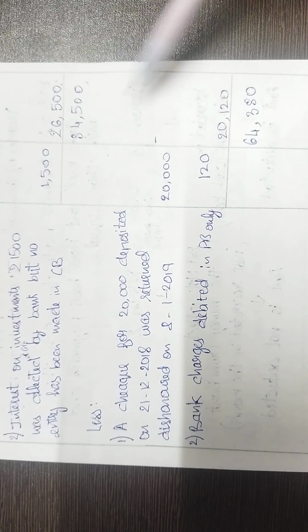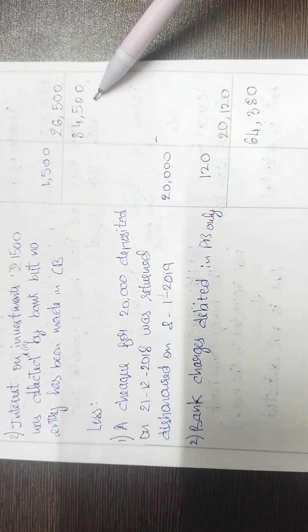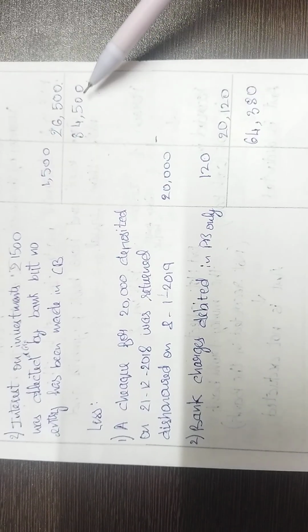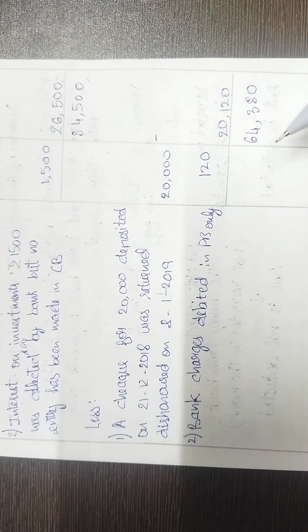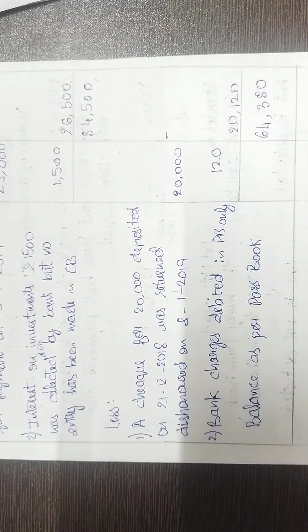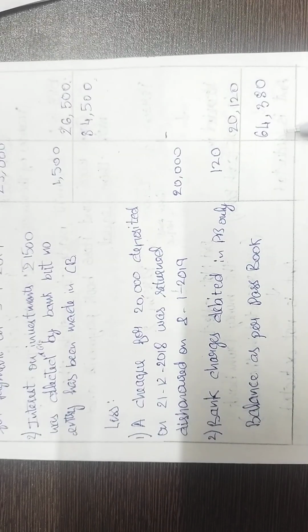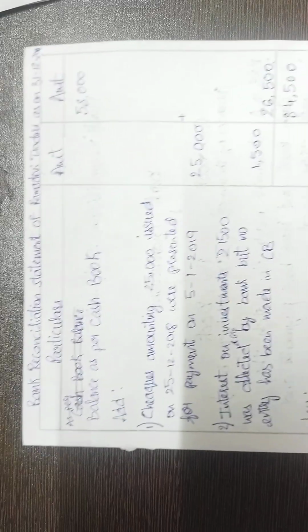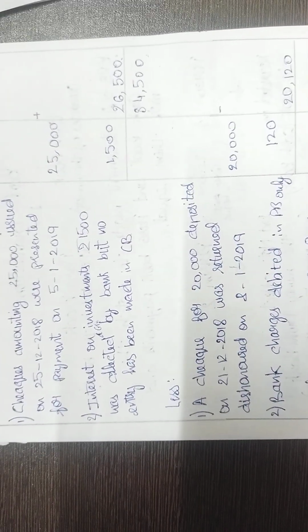This amount has to be subtracted from the add amount, that is 84,500 which we got earlier. Less amount has to be subtracted from the add amount. Then we get 64,380, which is the balance as per passbook. This is how we have got the passbook balance from the cash book balance.